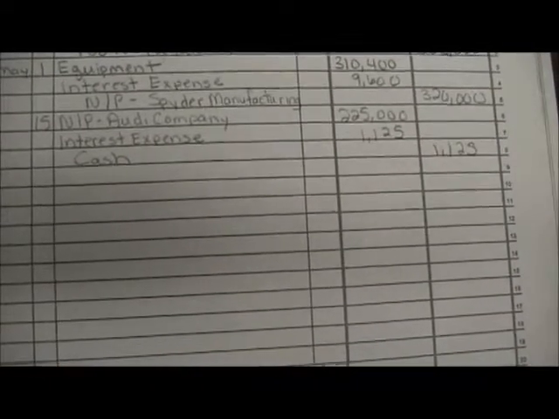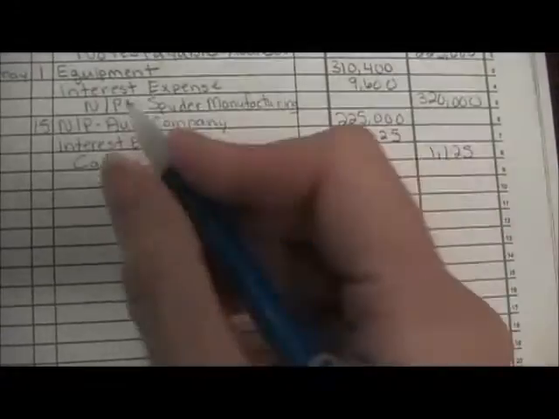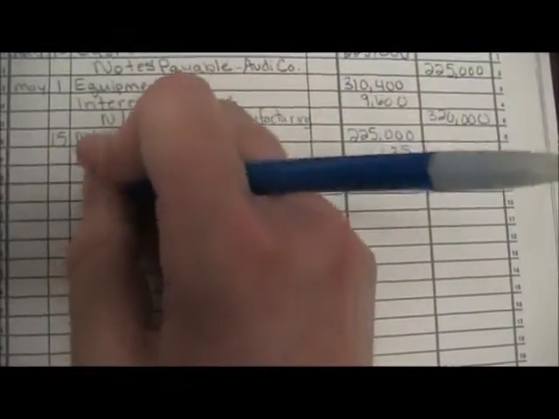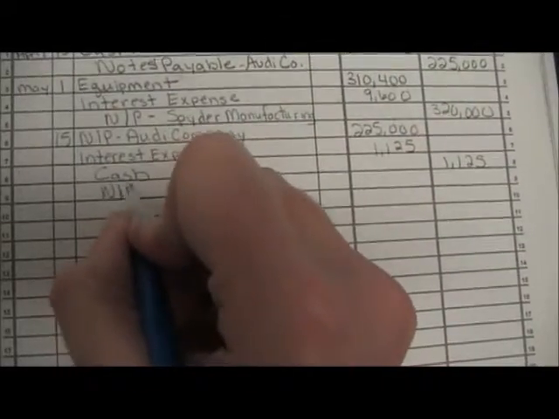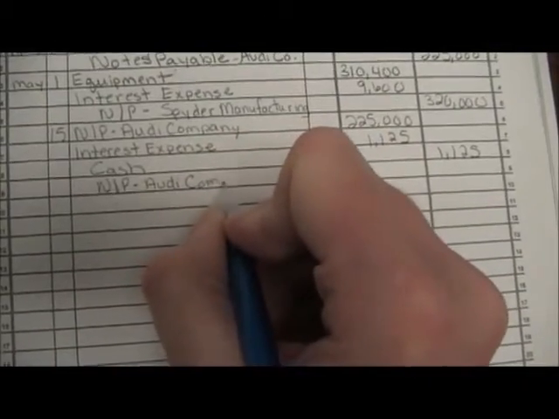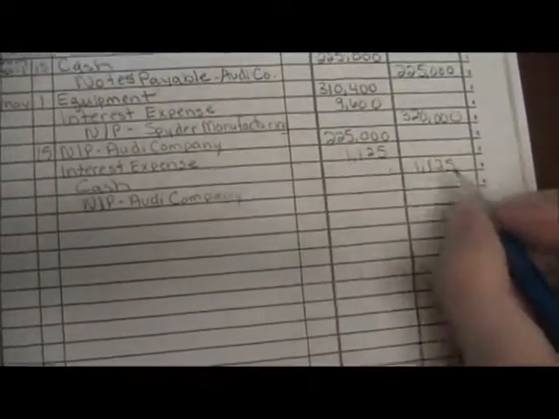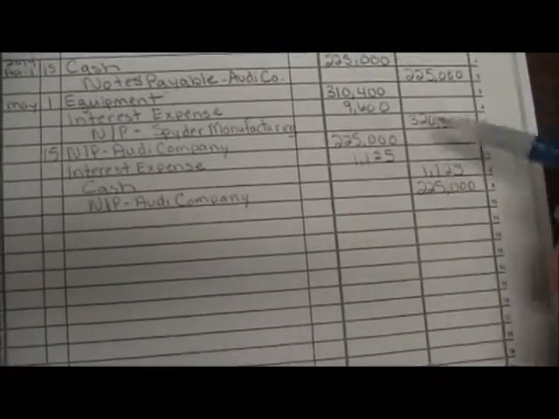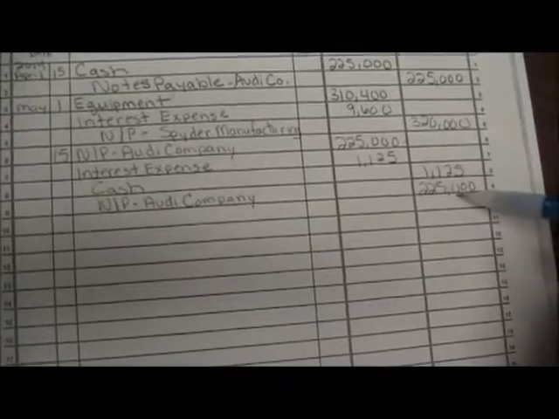We also then renewed the note, which means we took the money out again, so we're going to credit notes payable, Audi Company, for the $225,000. Now, why did we debit it and then credit it again?